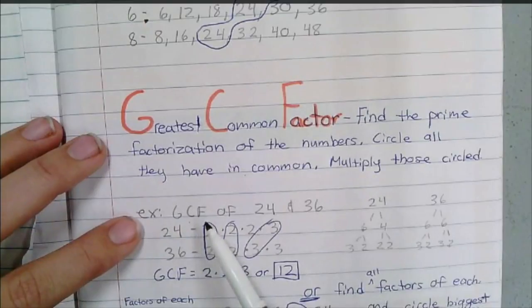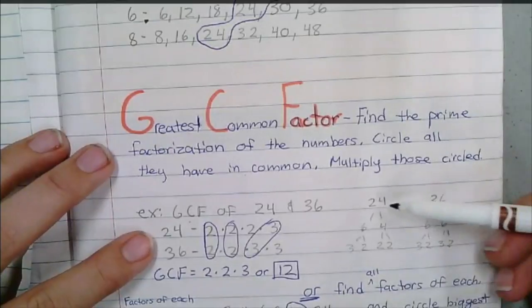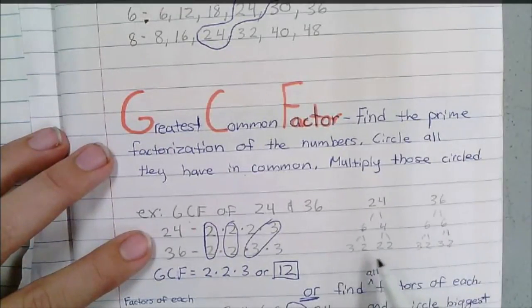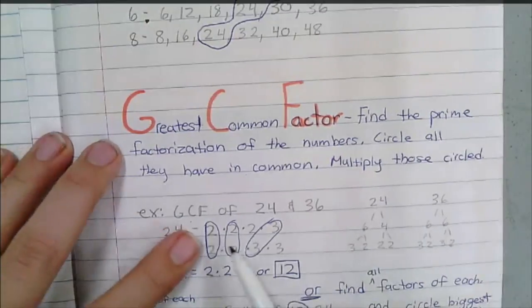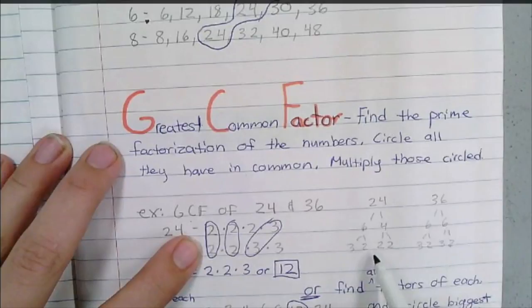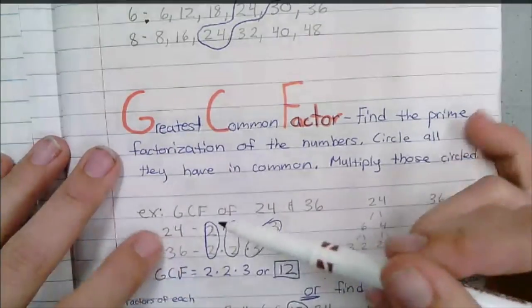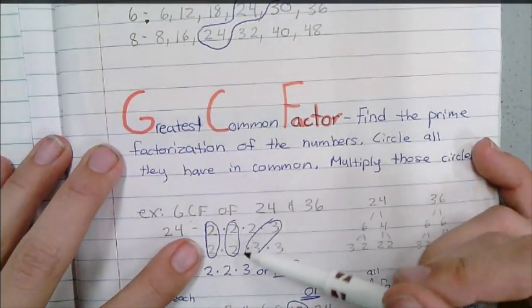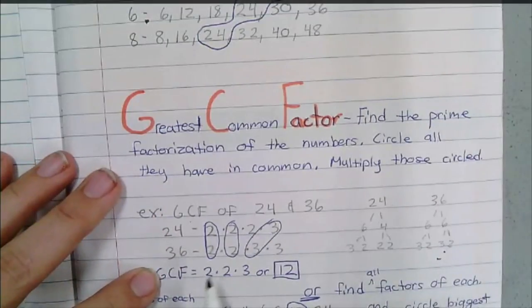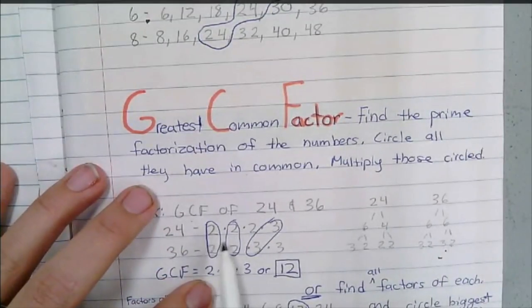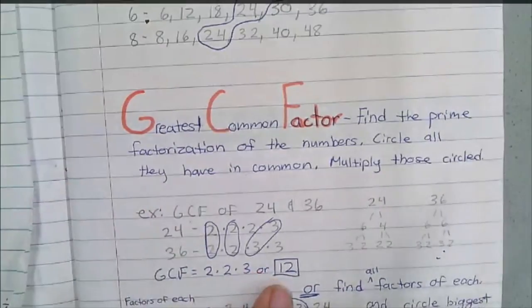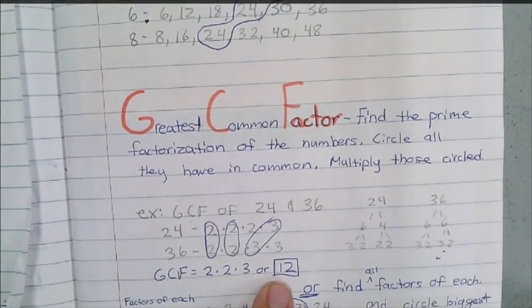So, for example, the greatest common factor of 24 and 36. So I did my factor trees over here to find all of my prime factorizations. I've got it all the way down, and then I wrote them in order. 2 times 2 times 2 times 3 for 24. And over here for 36, I have 2 times 2 times 3 times 3. And then I circled all the ones they have in common. I paired them up. And then I multiplied what was paired. So 2 times 2 times 3, or 12. 12 is our greatest common factor.